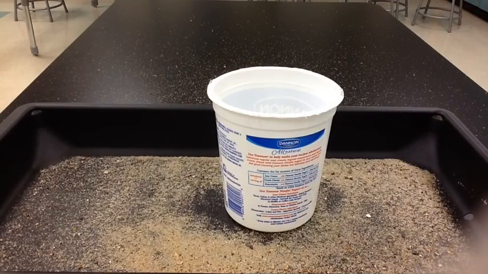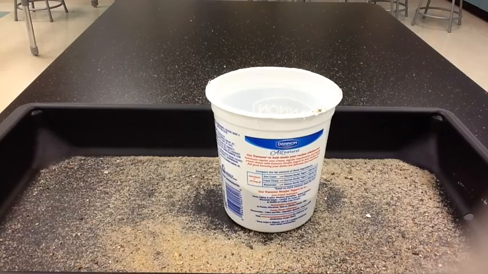I also need to see how many cups fit in a quart. So here's 1. 2.